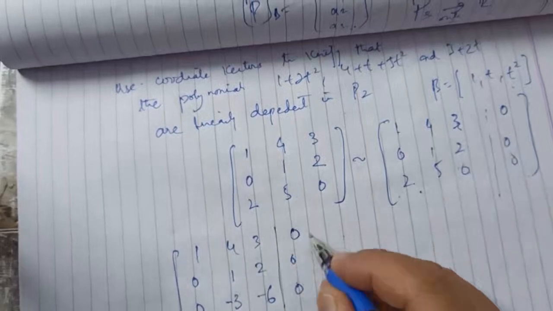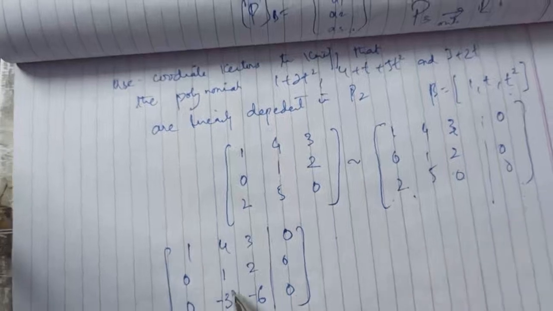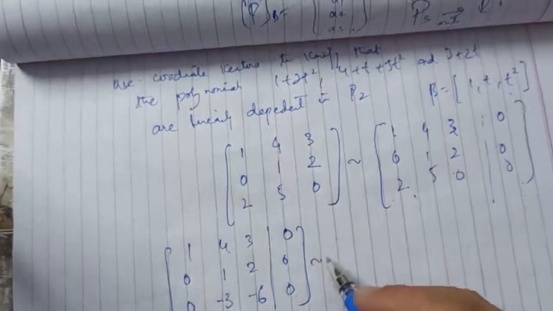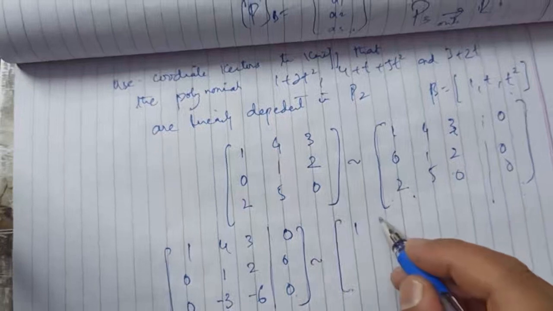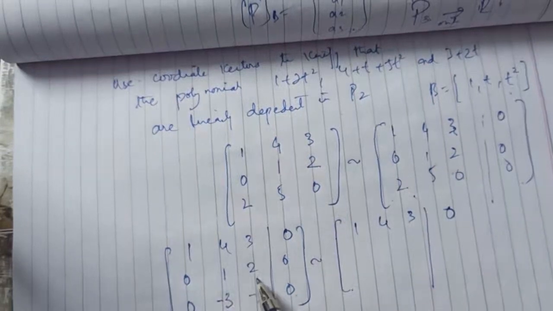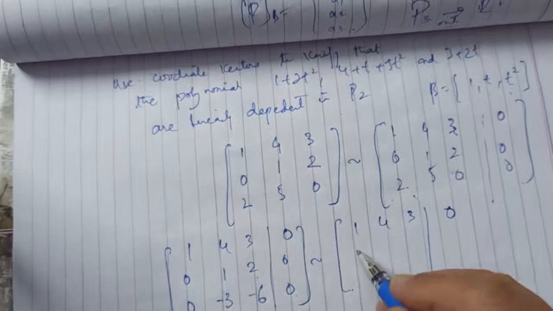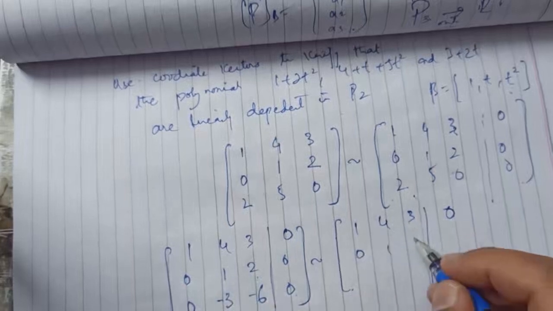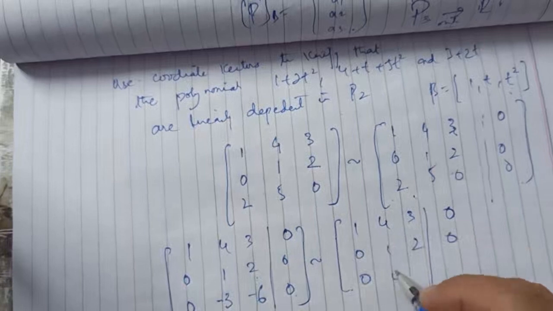This is 0 and 0. And again we can do the process over here. So you get 1 4 3 0. Multiply this row by 3 and add it here, so you get 0 1 2 0 0 0 0 0.